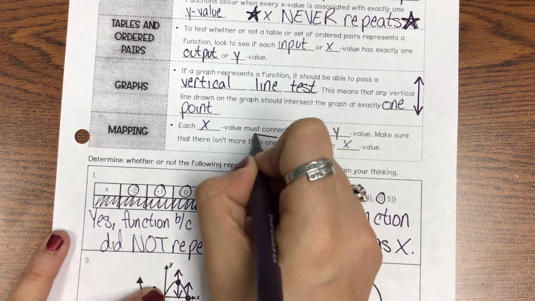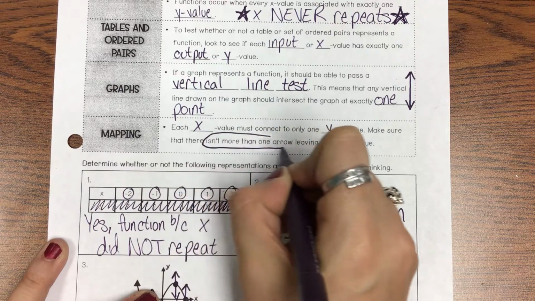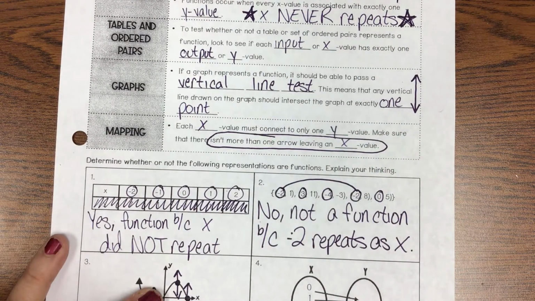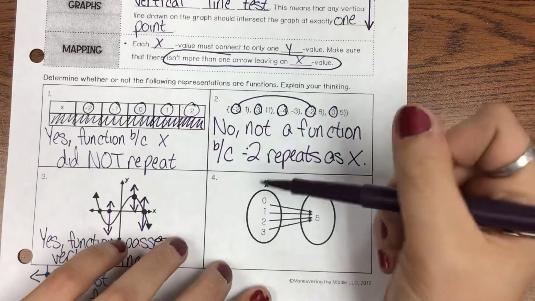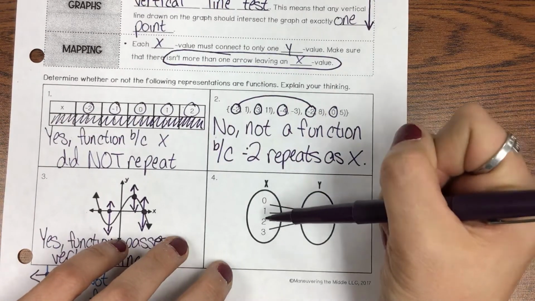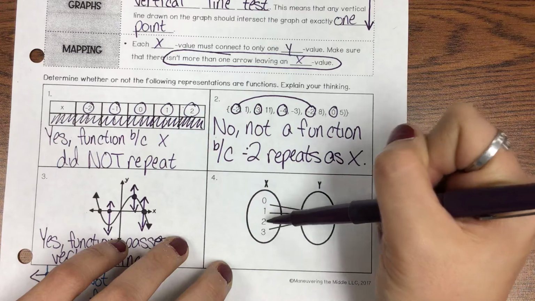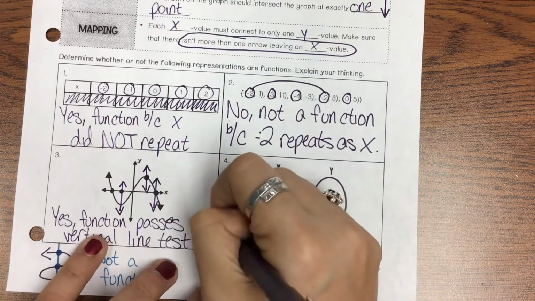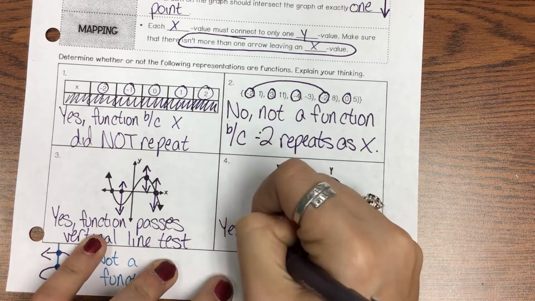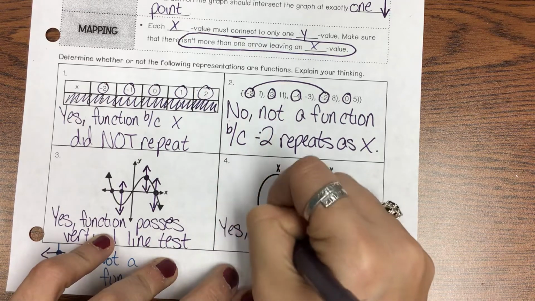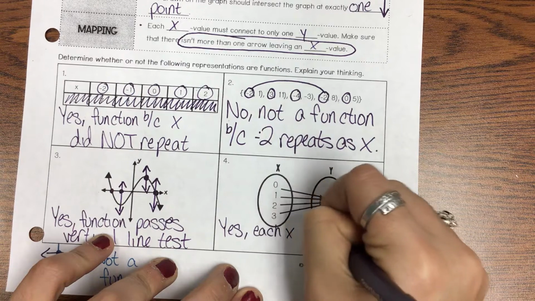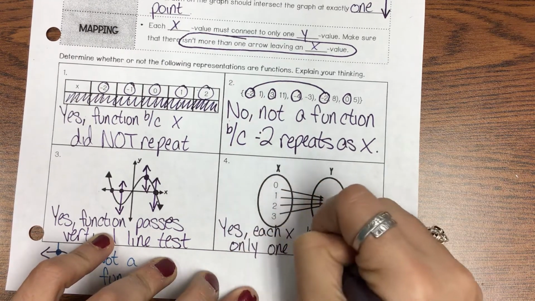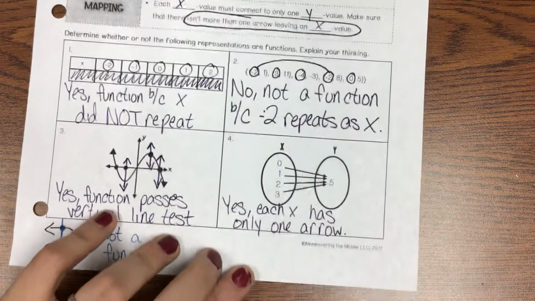Make sure that there isn't more than one arrow leaving your x, okay? There cannot be more than one arrow coming from an x. So if I look at my x numbers, 0 has only one arrow, 1 has one arrow, 2 has one arrow, 3 has one arrow. So yes, it is a function. Each x has only one arrow.